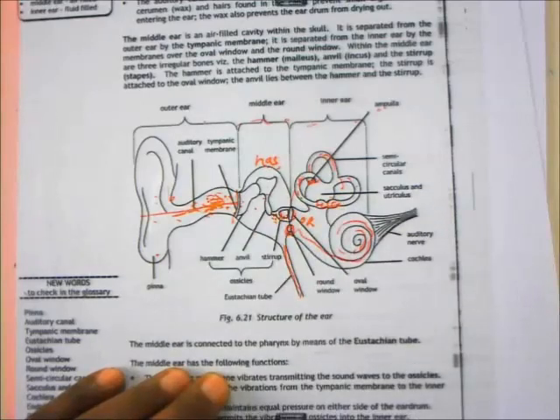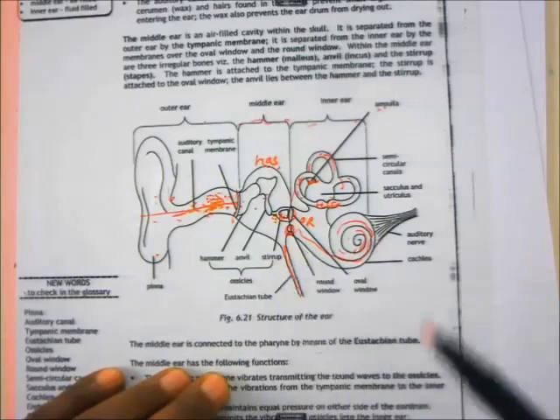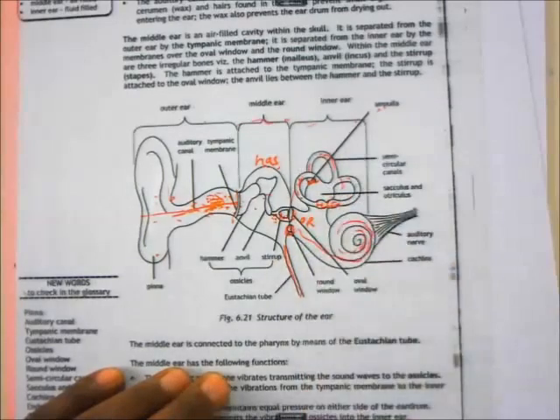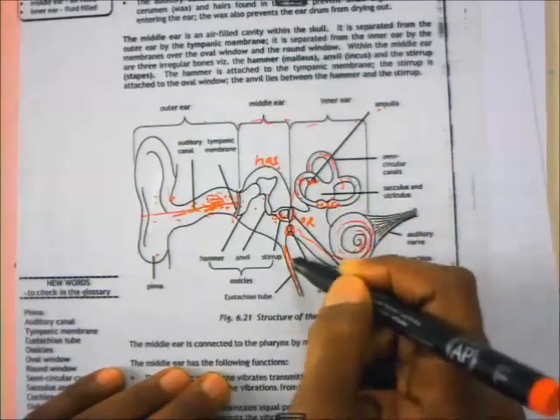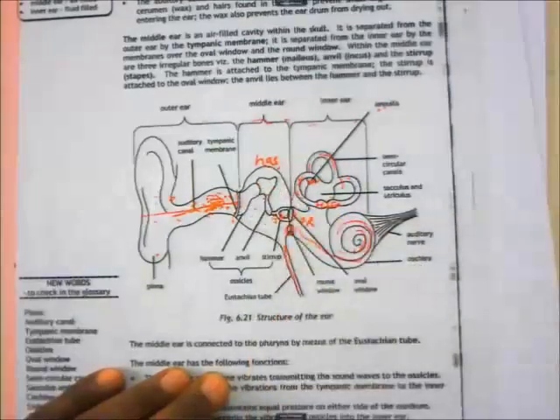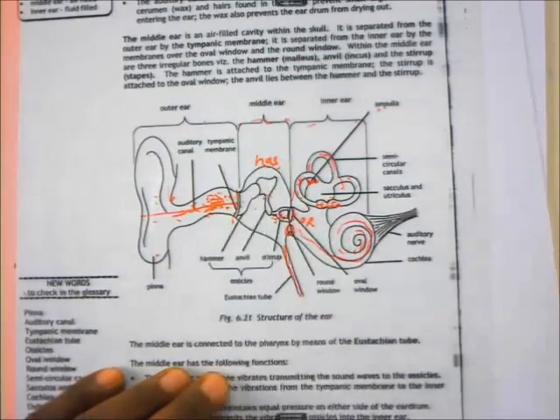We know very well that if a person has a flu, that flu is there as a result of the germs, or let me say the viruses. The flu virus might move from the pharynx through the eustachian tube into the middle ear, and then the middle ear can be what?